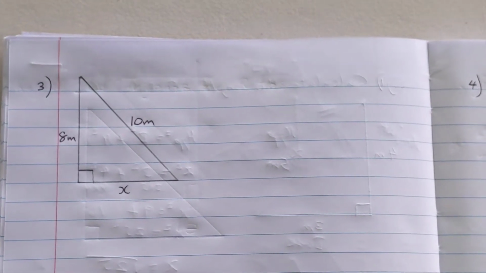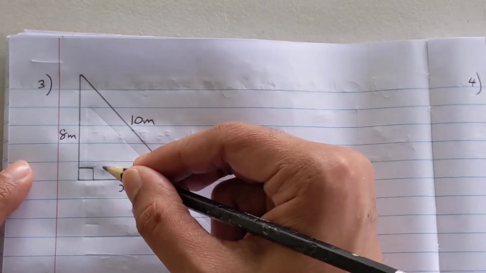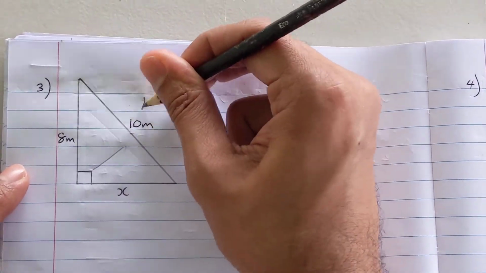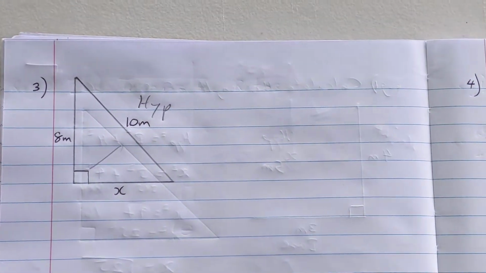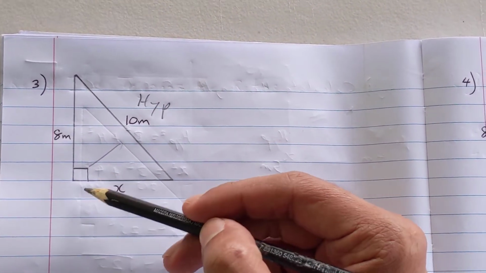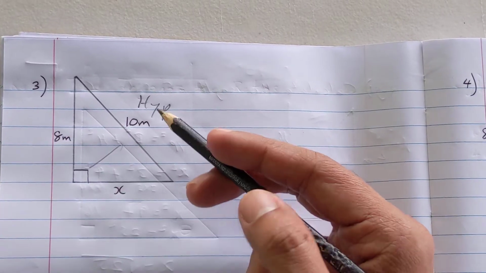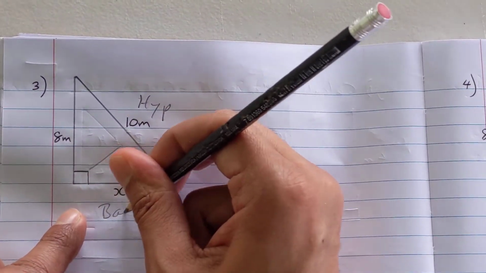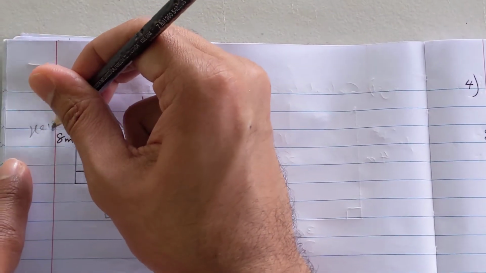So in this one, just like before, opposite the 90 degrees is always the hypotenuse. That's how we find the hypotenuse. Opposite the biggest angle would be the biggest side. And in the right angle triangle, the 90 degrees is the biggest angle. So this becomes the base, and this becomes the height.